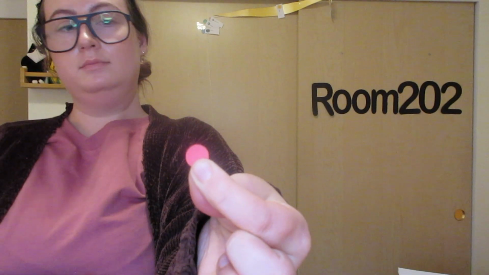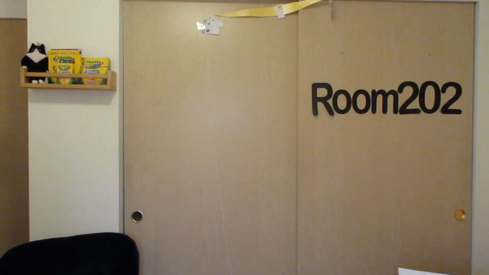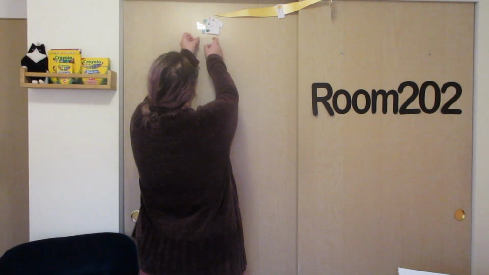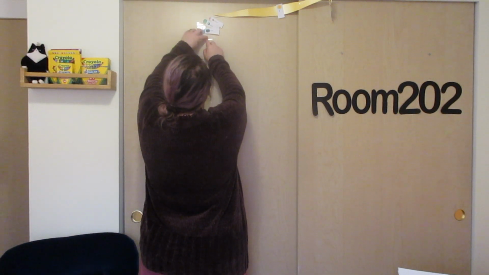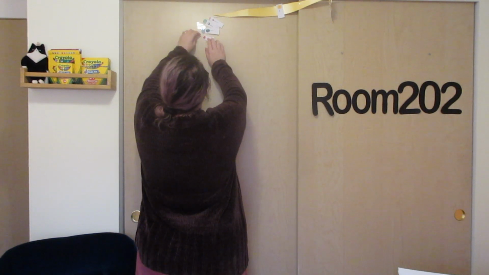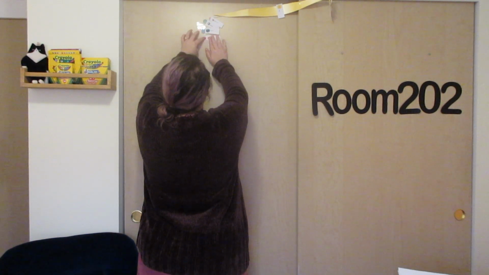Now find your small red circle. This is Mars. Remember that Mars is famous for being called the red planet. Add Mars and your label that says Mars to the string after Earth.